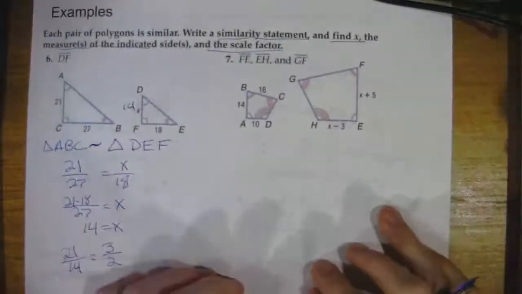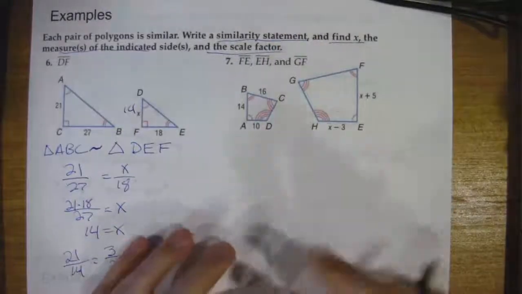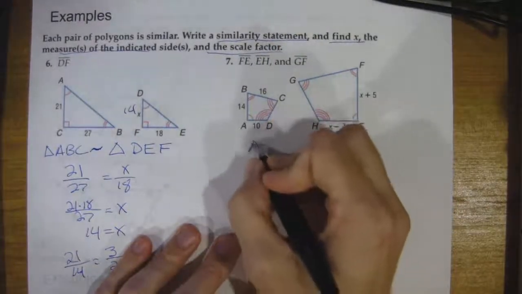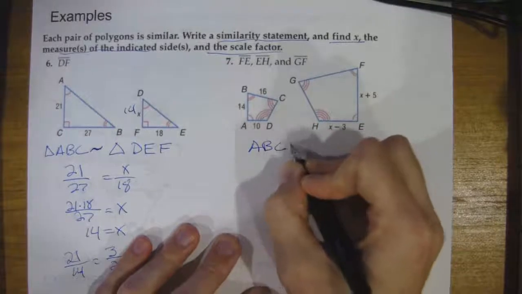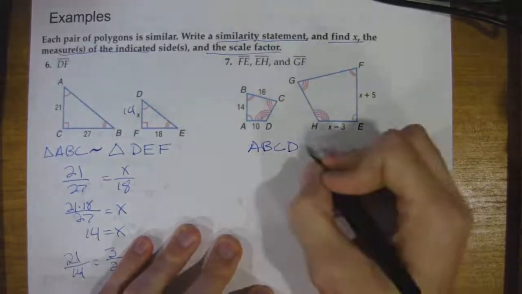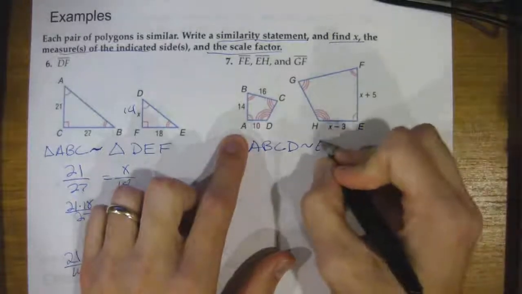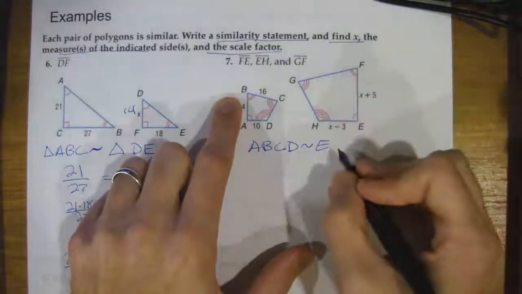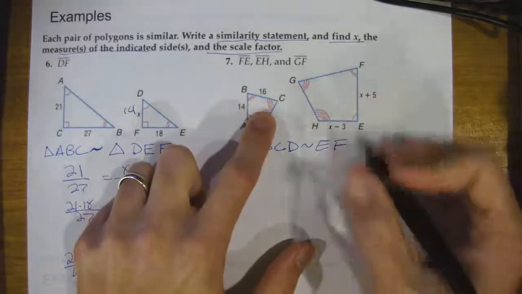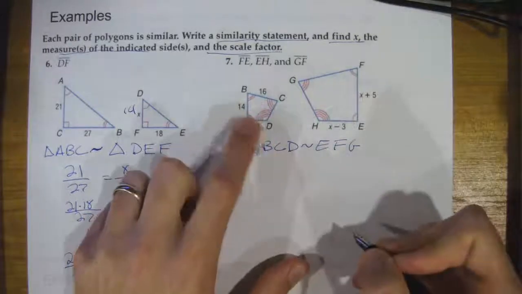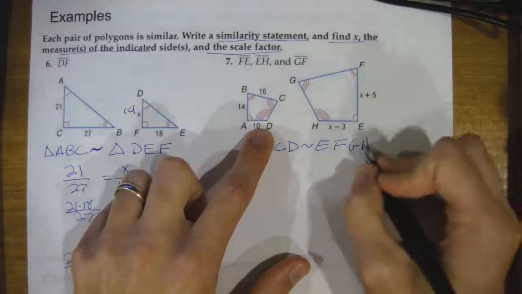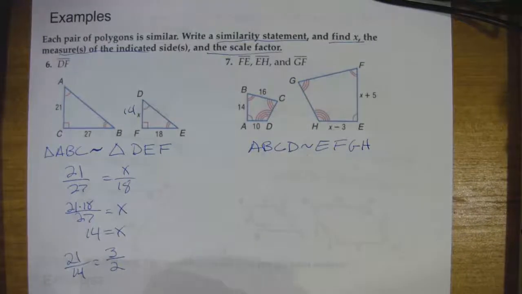Let's try 7. Let's get our similarity statement first. So I know that we've got quadrilateral ABCD. There it is. And it is going to be similar. A matches with E. B matches with F. C matches with G. D matches with H. So that looks good. Let's go ahead and work this out.